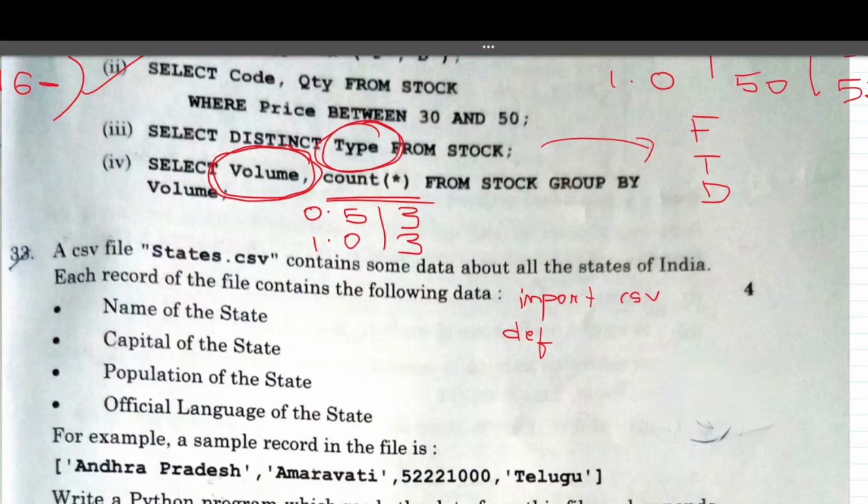Okay, and let me define, and here I am giving what it has asked me. Write a Python program which reads the data from this file and appends all those records where population is more than this into another CSV file. Okay, I need to shift it. Let me define it as chnp, which represents copy high population. And I need to open. How many CSV files need to be opened? Two. So you need to carry this out very properly.